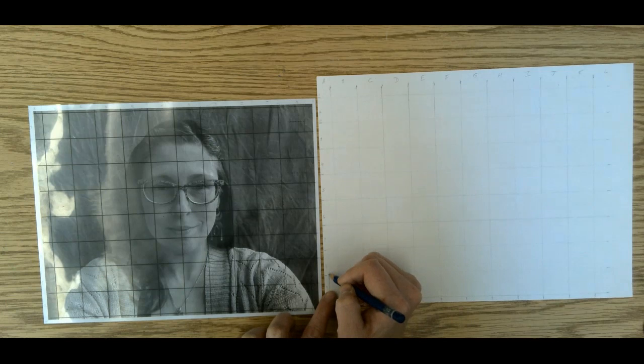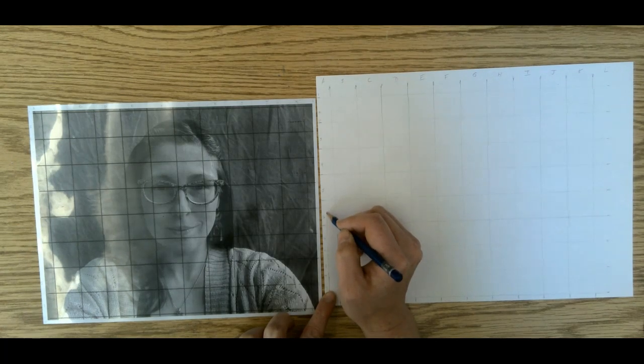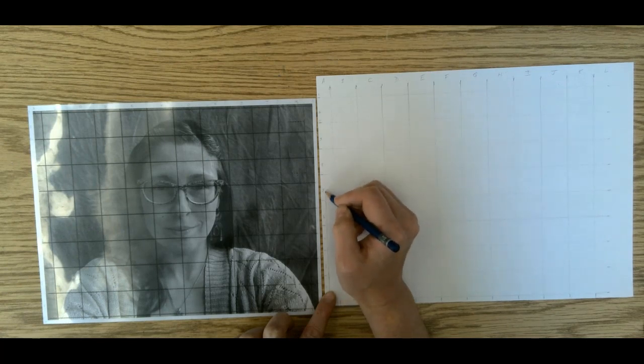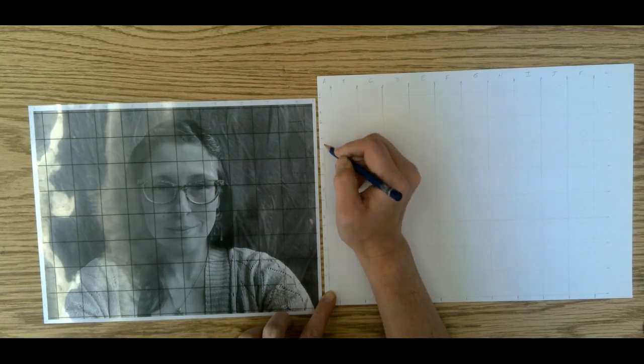And the very first thing I'm going to do is just copy in this white area. Because, speaking from experience, if you don't do this, you will forget that it's there, you'll forget to factor it in, and then it's going to throw off your proportions as you're looking at whatever else is going on in that square.